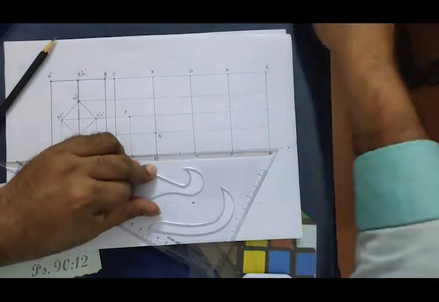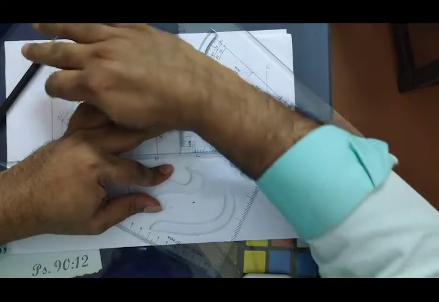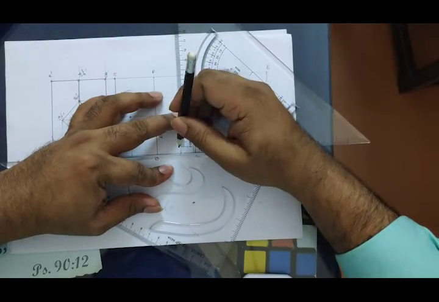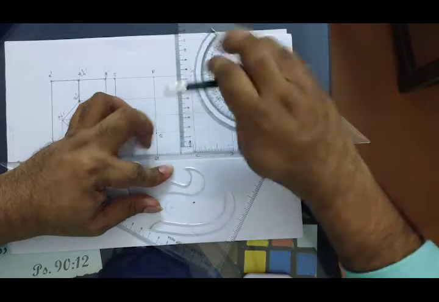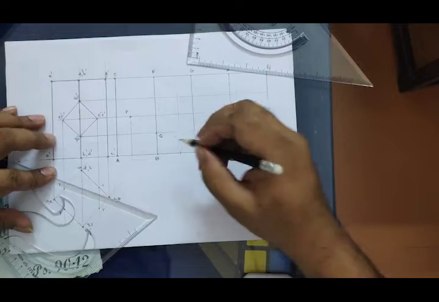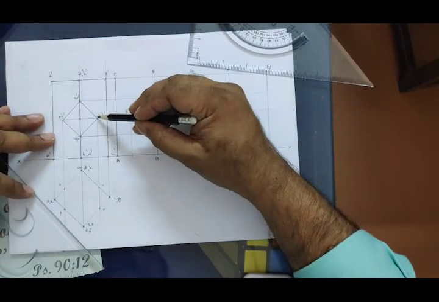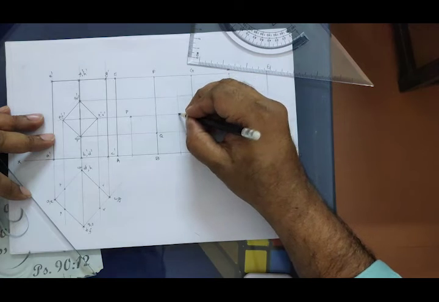And after that, you are projecting from that point so that it will intersect the projector drawn from R dash at this point.